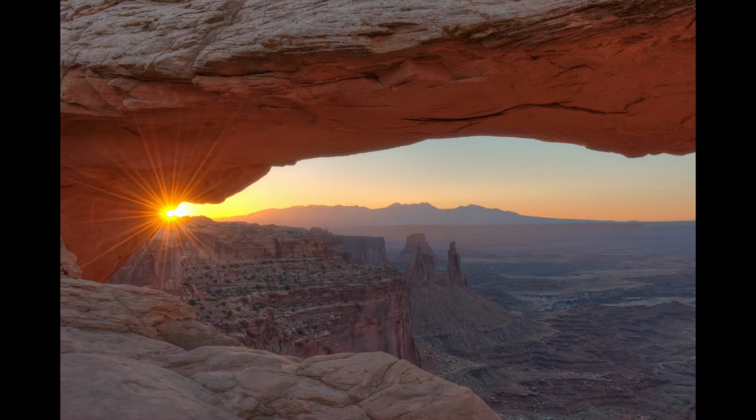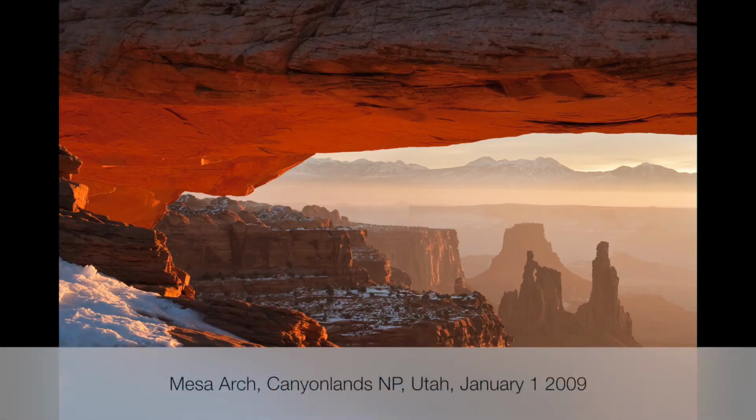It's less yellow, it's harsher. And so you can also imagine that maybe coming at a different time of year, maybe winter, would give us even better light. Well, here we go. This is New Year's Day, 2009.